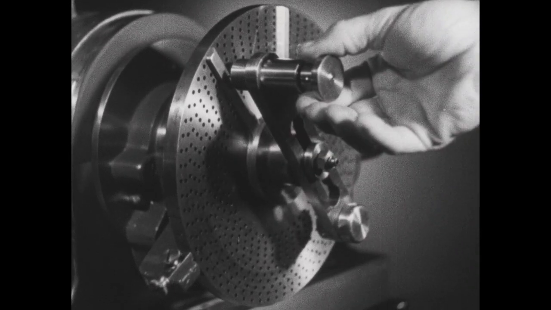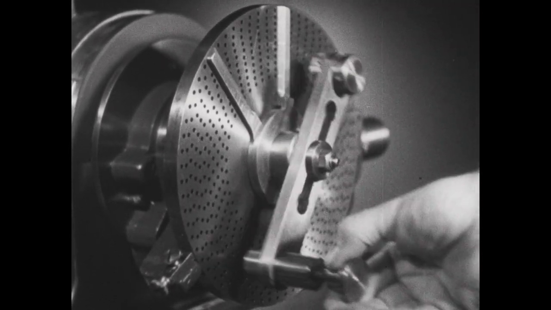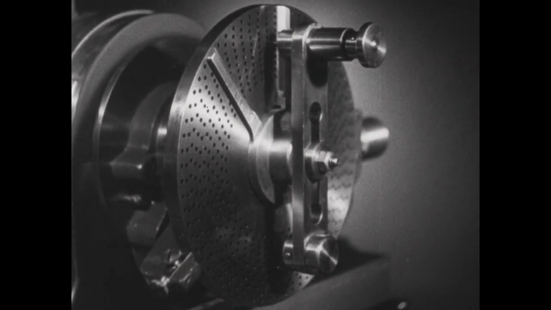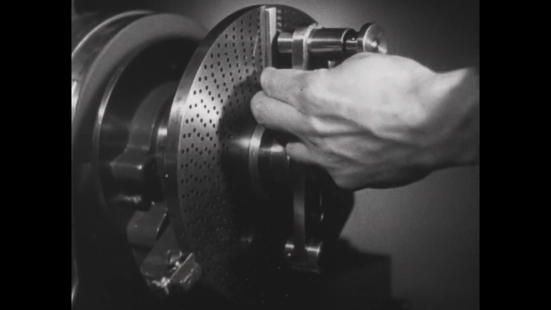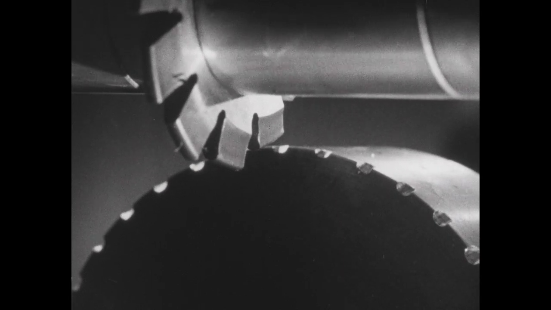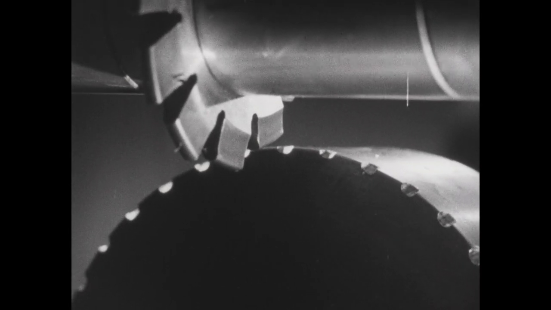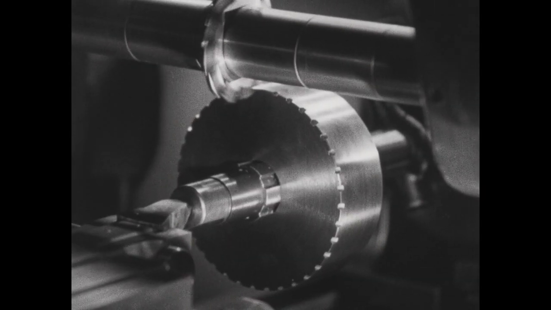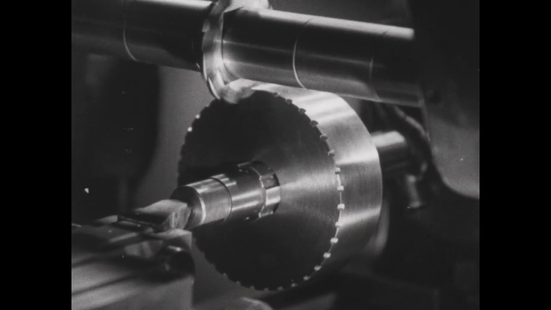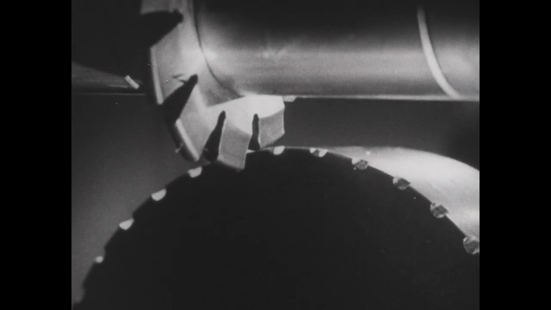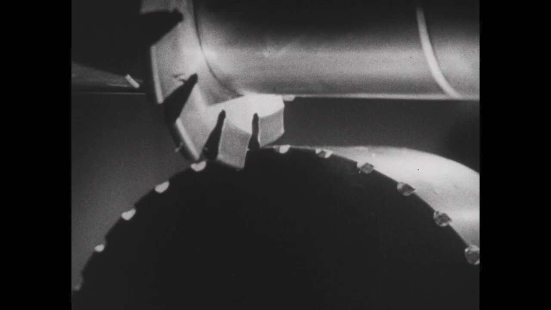The head is indexed for another tooth. Then the cutter is brought up to the first nick by hand to be sure it trues up in this nick. This entire procedure, making trial nicks, counting them, and checking the location of the cutter in a nick, is one of the most important steps in cutting a gear.